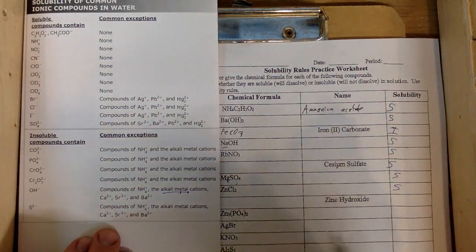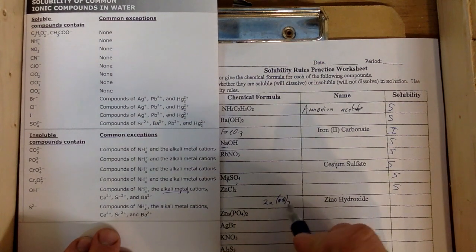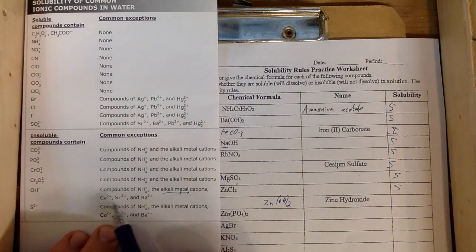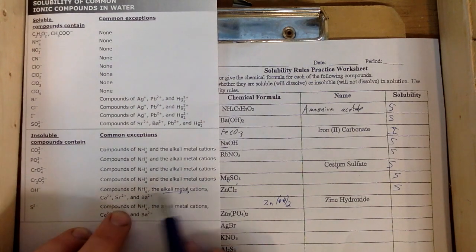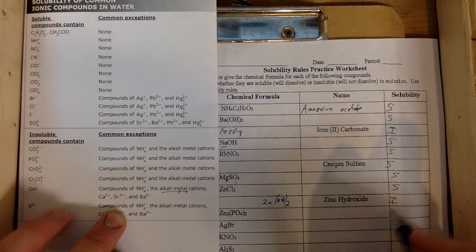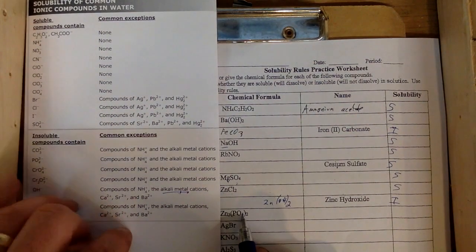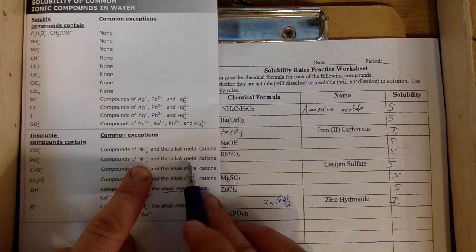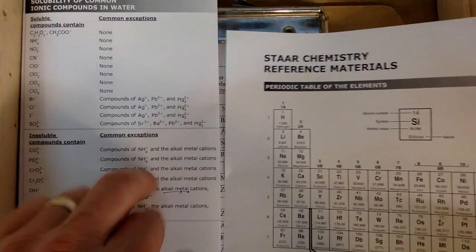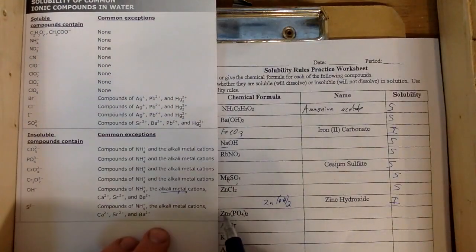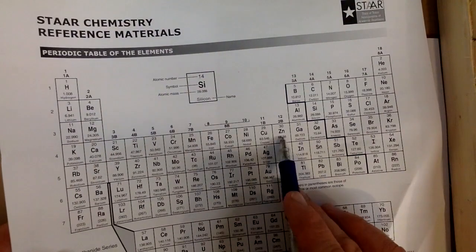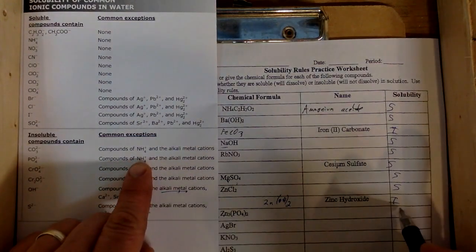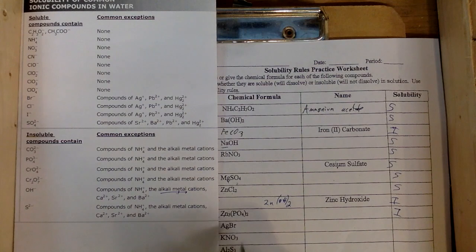Zinc hydroxide. Zinc hydroxide is Zn(OH)2. Hydroxides are insoluble. There are exceptions, ammonium, alkali metals, calcium, strontium, barium, but zinc is not one of these, so therefore it is insoluble. Zinc phosphate. All phosphates are insoluble. There are exceptions, ammonium and alkali metals. Again, alkali metal, group 1 on the periodic table. But we're dealing with zinc. Zinc is not in group 1. Zinc's in group 12. Therefore, zinc does not pertain to these exceptions. Therefore, that one would be insoluble.